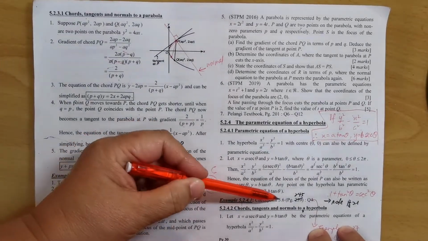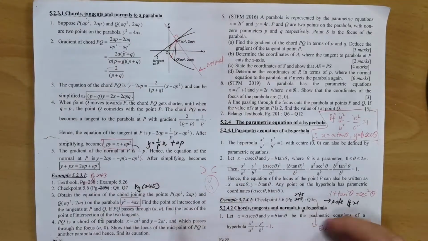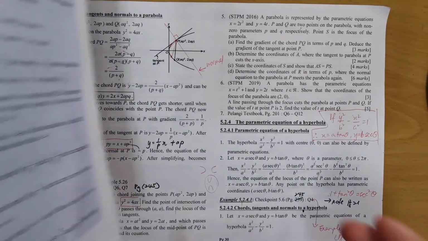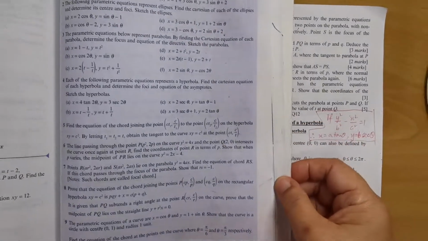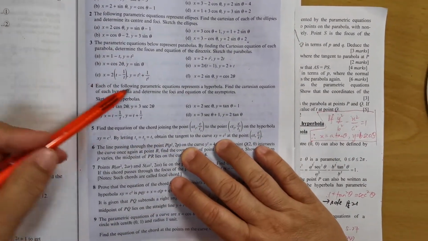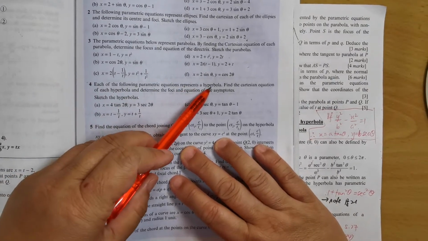Look at your textbook, checkpoint 5.6, page 245. We will discuss question 4. So question 4 is like this. Each of the following parametric equations represents a hyperbola.